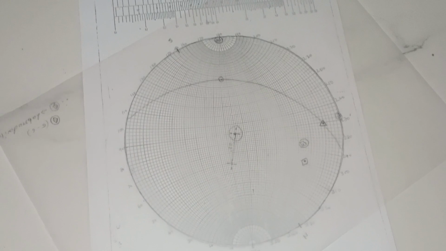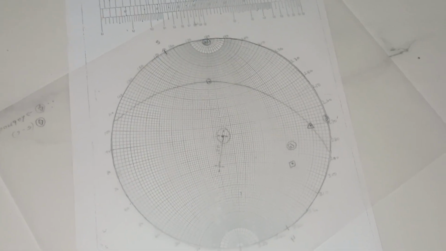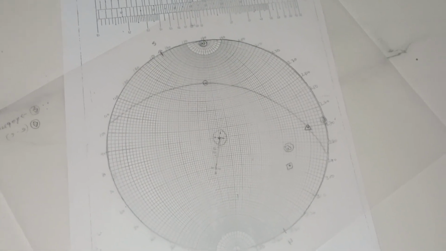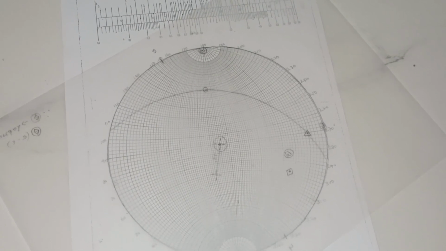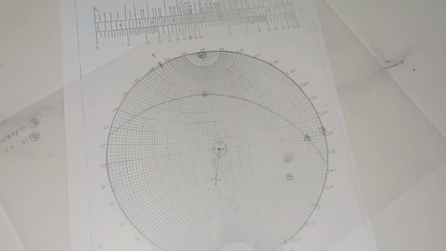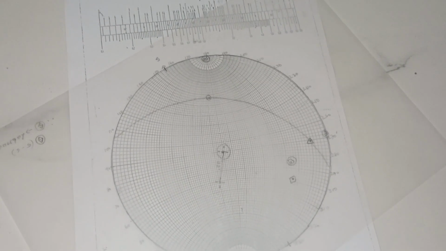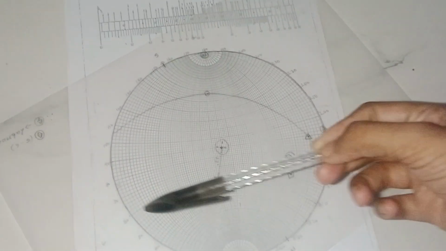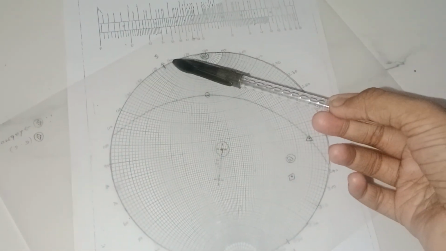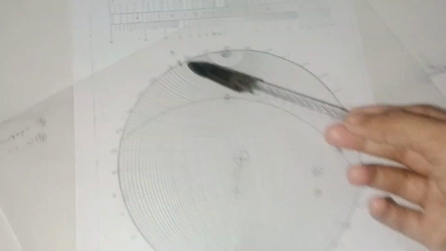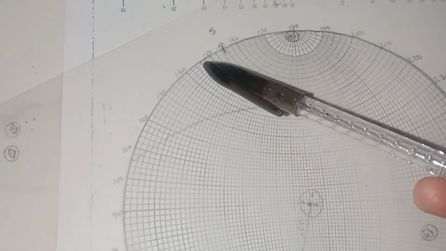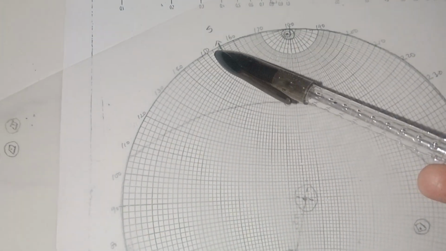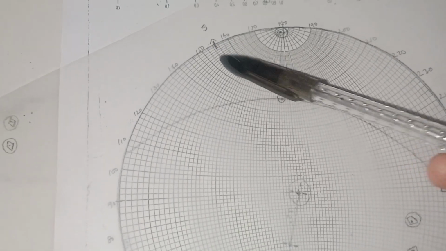In the same manner that we marked the point X, we also have to mark the point Z. It is given as n equal to 155 degrees and h equal to 10 degrees. The arrow mark has to be placed at 155 degrees. So this is 150 degrees, and here we get 152, 154 and 155 degrees.